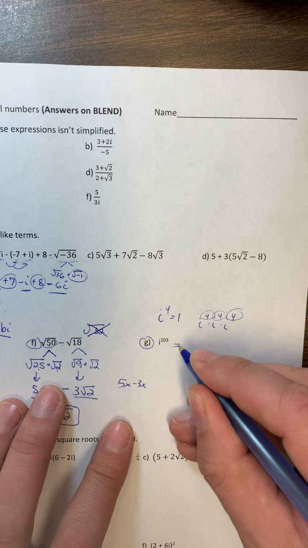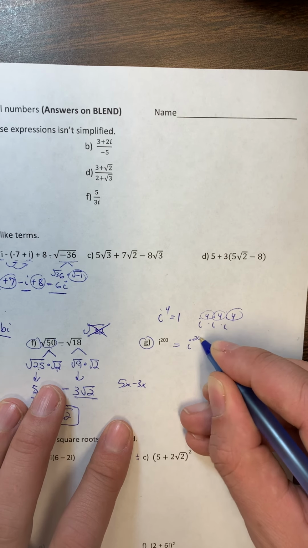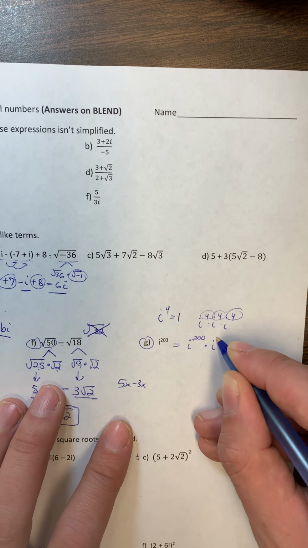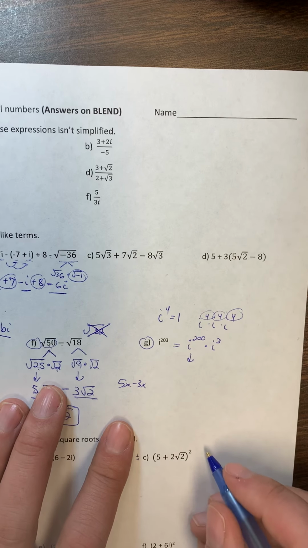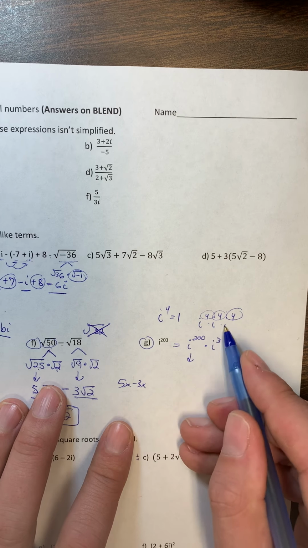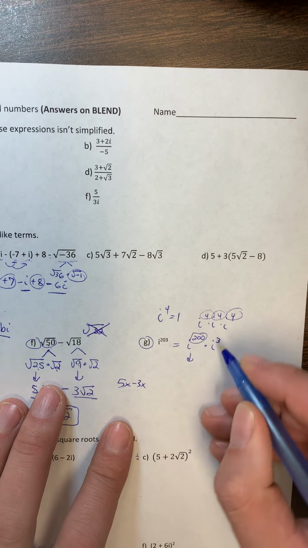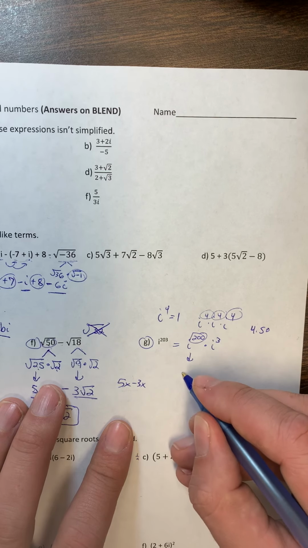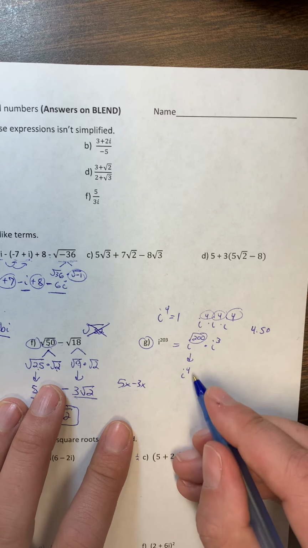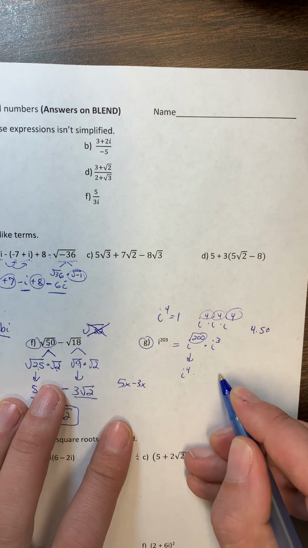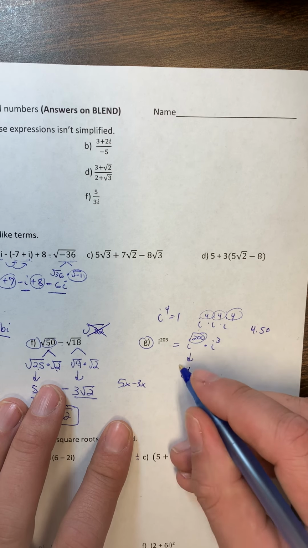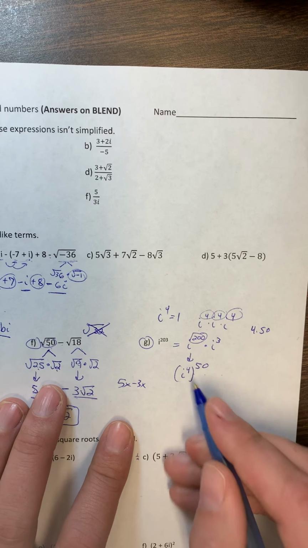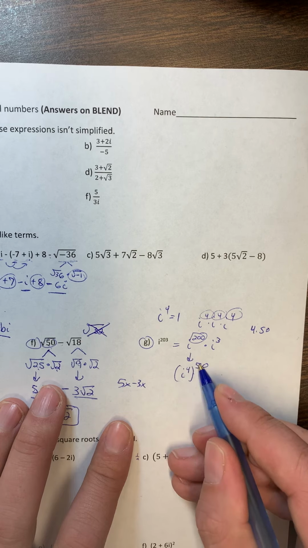In fact, I'm going to rewrite this as i to the 200th power times i to the 3rd power, because i to the 200th power is just a whole bunch of i to the 4th powers. I know that because 200 is a multiple of 4. It's 4 times 50. And so this is really i to the 4th power times i to the 4th power times i to the 4th power times i to the 4th power, 50 times, or i to the 4th power to the 50th power. We could also use the trick that a power to a power multiplies.